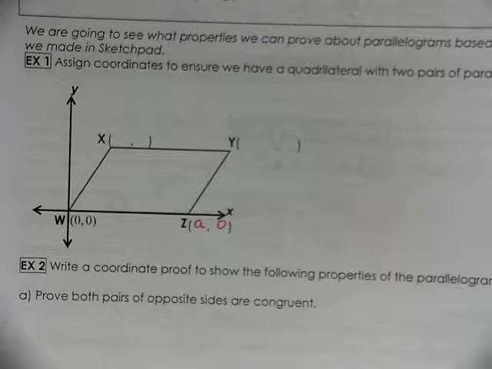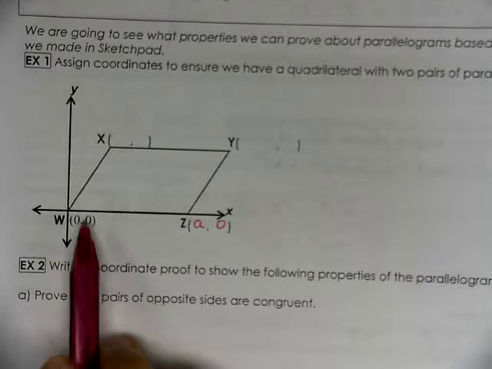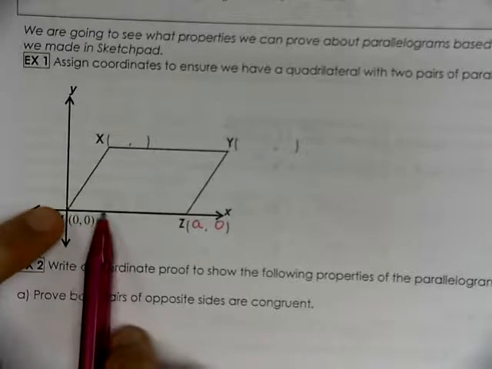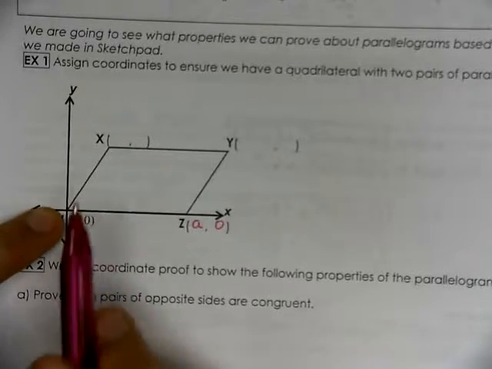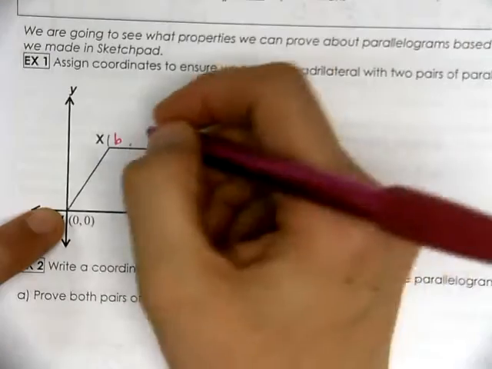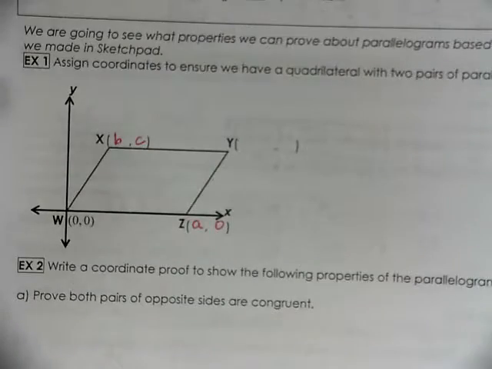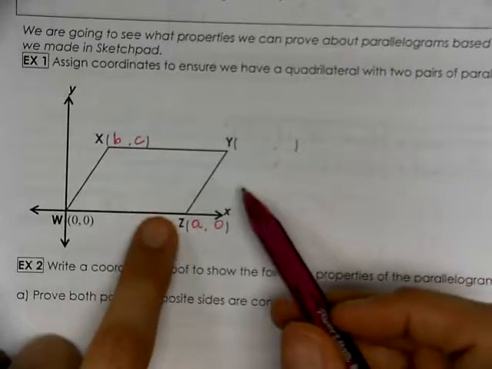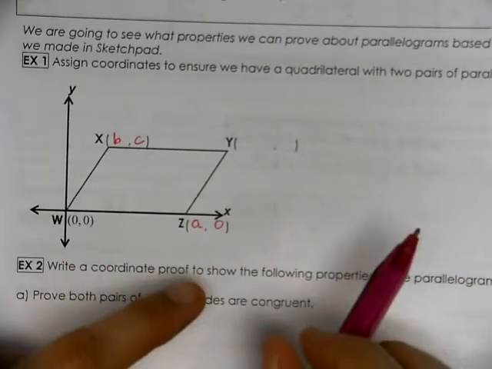Now the thing is, for X and Y, X we go over a different amount. So I'm going to make that B. And we go up a different amount. I'm going to make that C. So it kind of starts out like a trapezoid. Because a parallelogram is like a slanted rectangle.